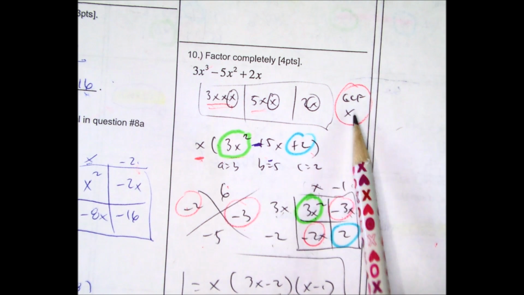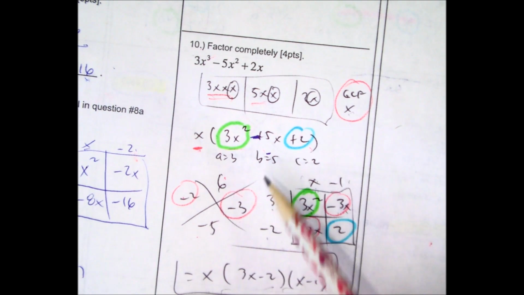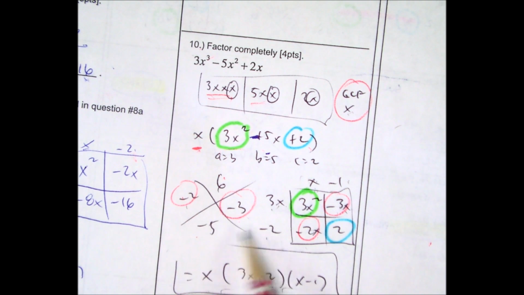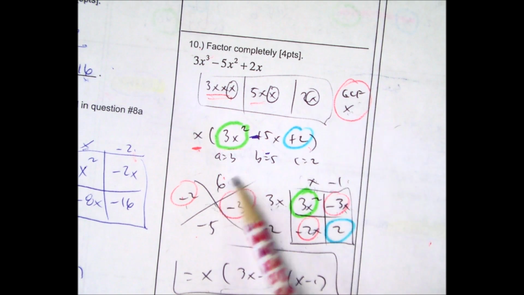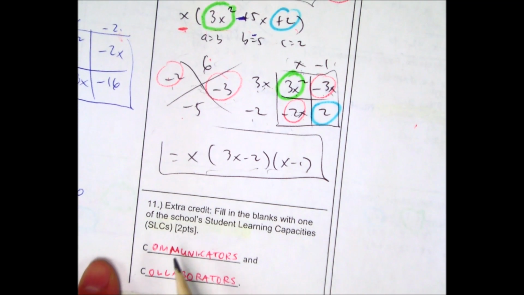Now don't forget the GCF that you had. If you just wrote this, you got 3 points out of 4. If you wrote negative 2 and negative 3 correct on your x, but you didn't do your box, you got 2 points. If you did this, if you got this correct and you found the greatest common factor, I gave you 3 points out of 4. Questions out of 4 points.